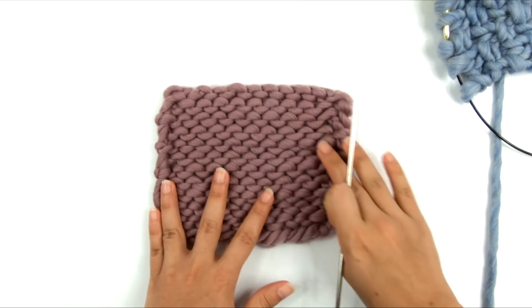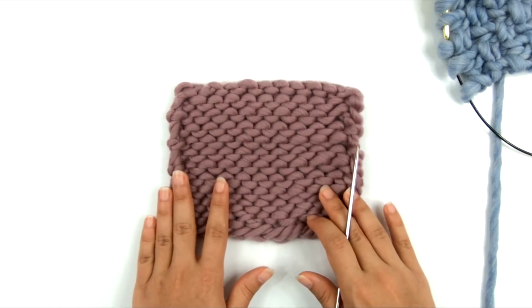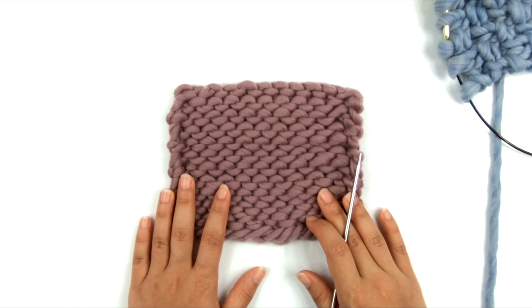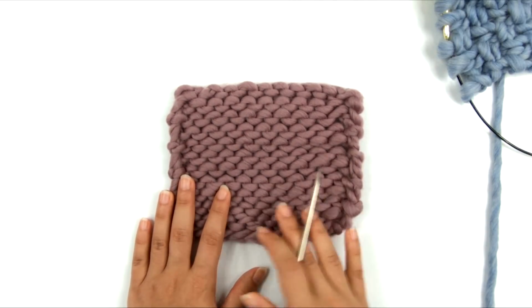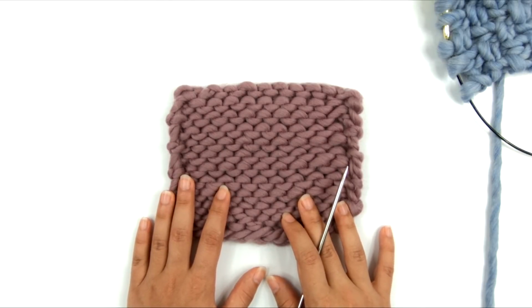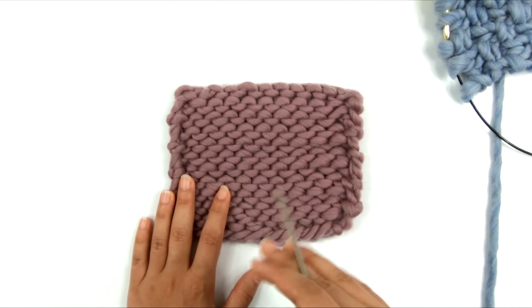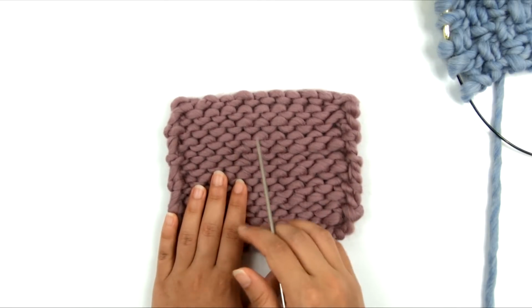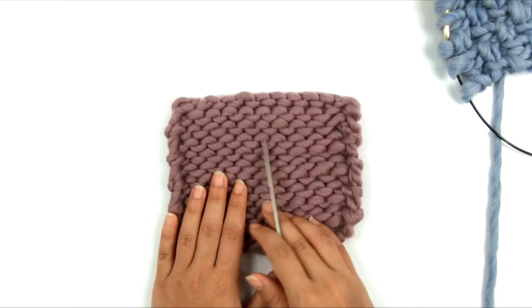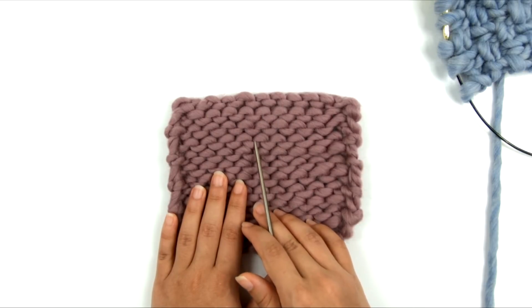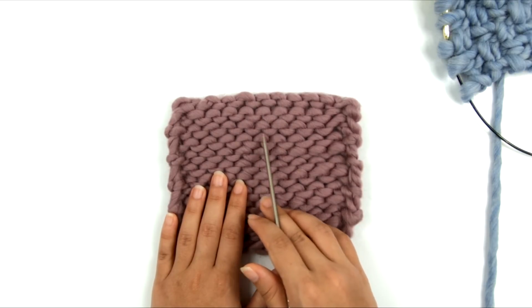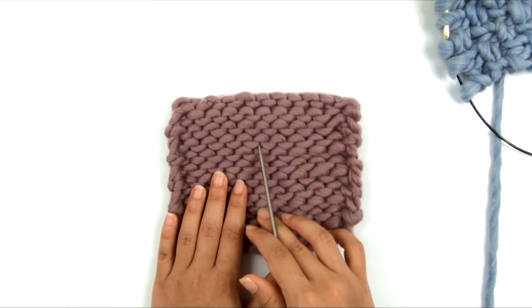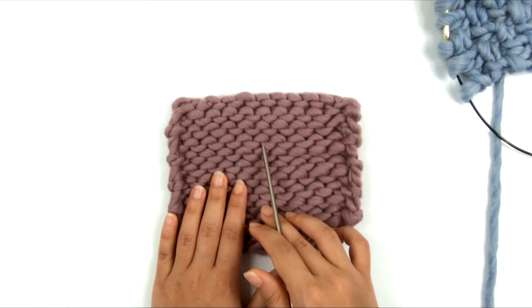So if you remember how we described the purl-shaped stitches on the wrong side, or on whichever side has purl stitches, go back and check the previous video if you haven't seen that yet. We can look and see that some of these horizontal strands curve downward like a rainbow, and some of them curve upward like a bowl.